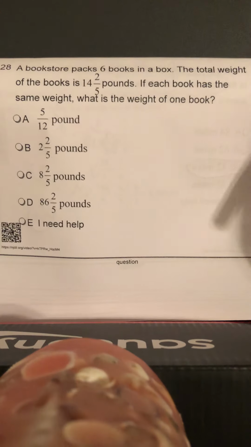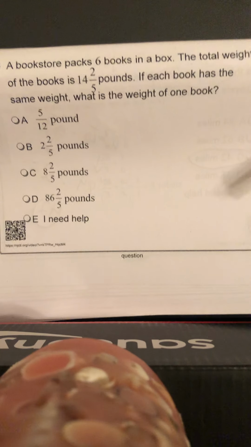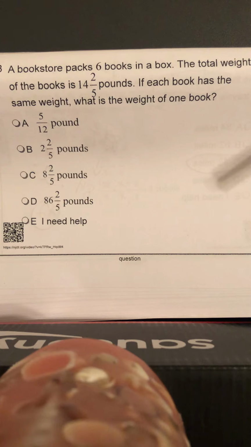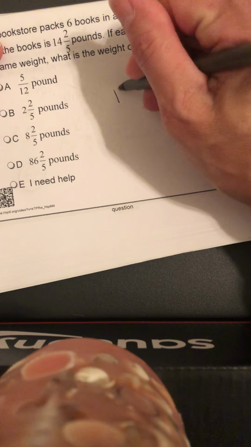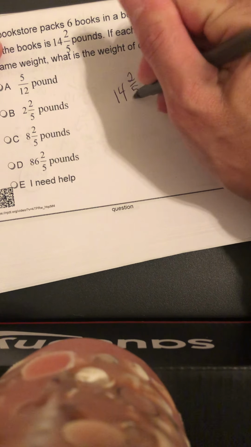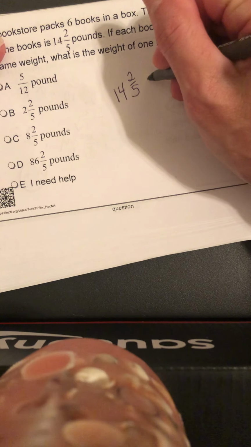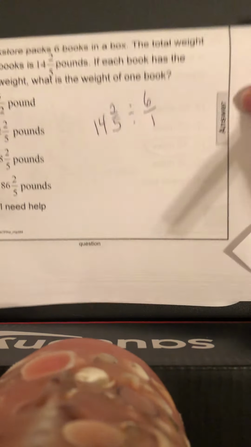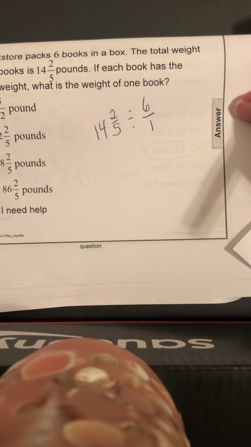All right, let's look at the next question on that page, question 28. Question 28 says, a bookstore packs 6 books in each box. The total weight of the books is 14 2/5 pounds. If each book has the same weight, what is the weight of one book? Okay, so we're going to take 14 2/5. That's how much all of the books weigh together. And we're dividing that by 6 books. Okay, so we have 14 2/5 divided by 6.